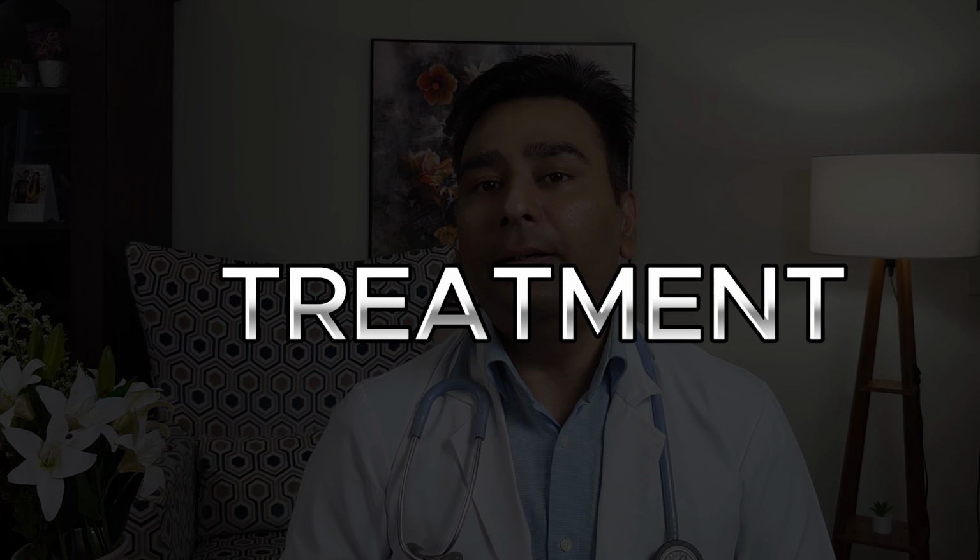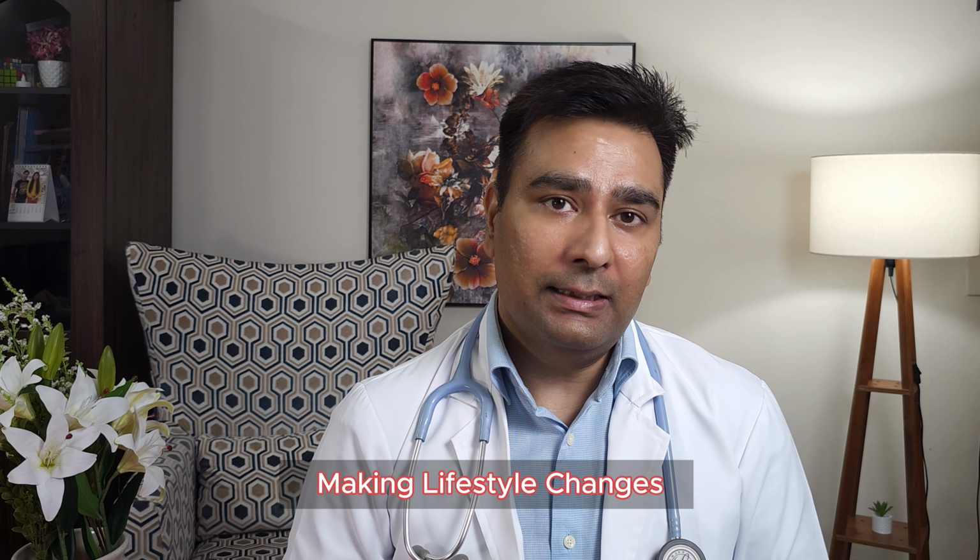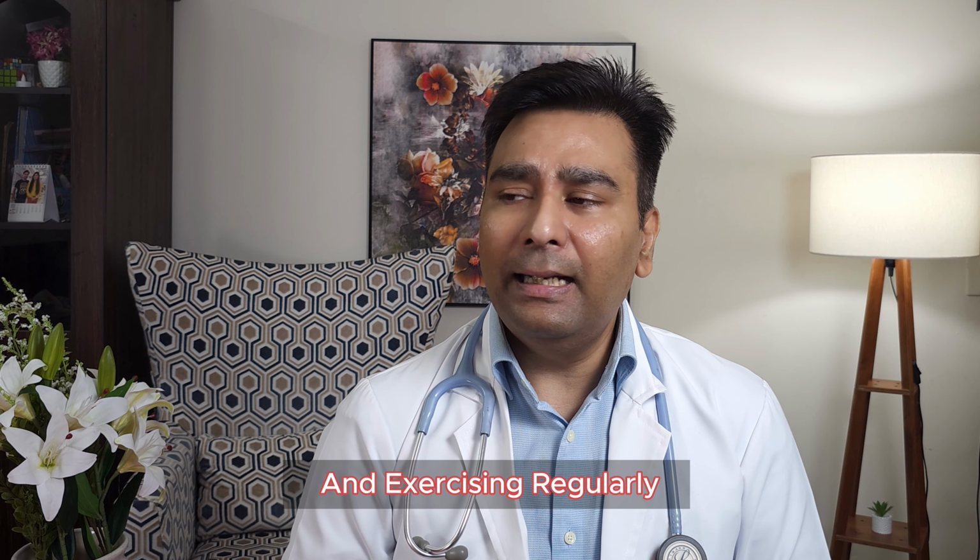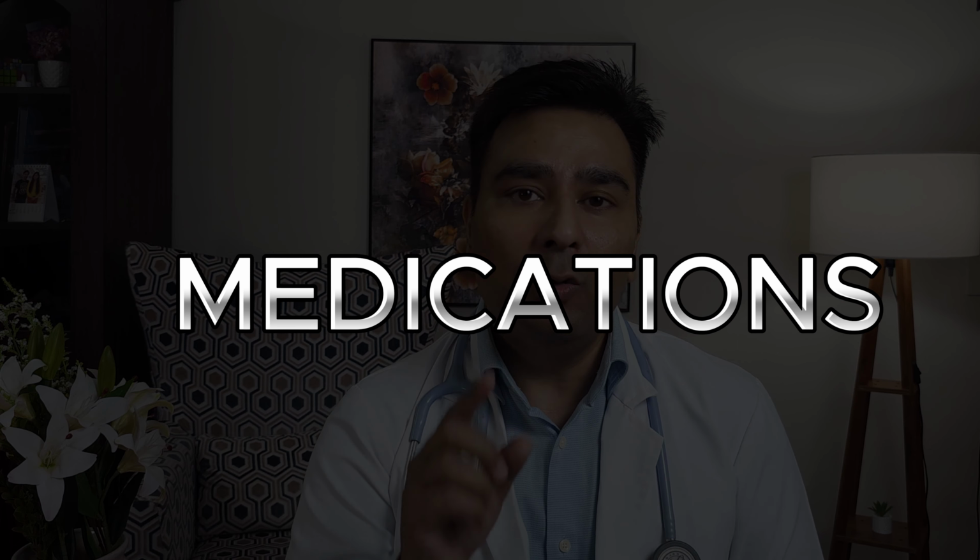Treatment. If you have already developed insulin resistance, don't worry. There are treatment options available. The primary approach is to focus on addressing the underlying causes. This often includes making lifestyle changes such as adopting a healthier diet and exercising regularly. In some cases, doctors may prescribe medications to help improve insulin sensitivity or lower your blood sugar levels. These may include metformin, thiazolidinediones, and incretin-based therapies. The choice of treatment depends on your individual circumstances and the severity of the insulin resistance.